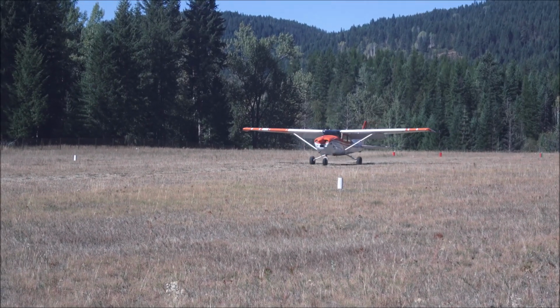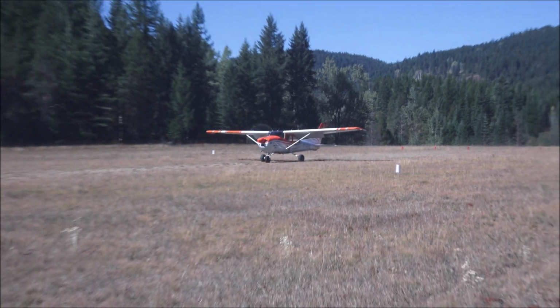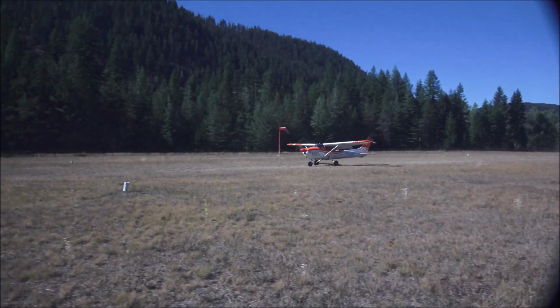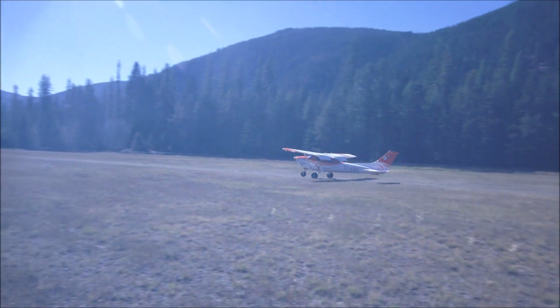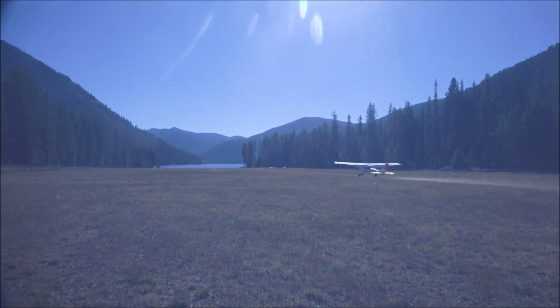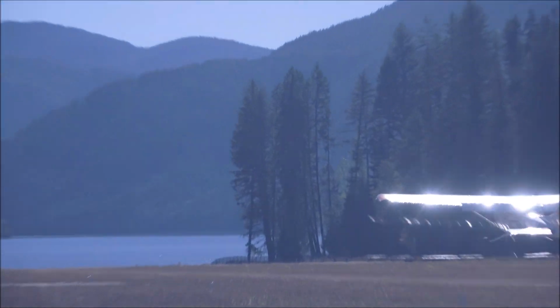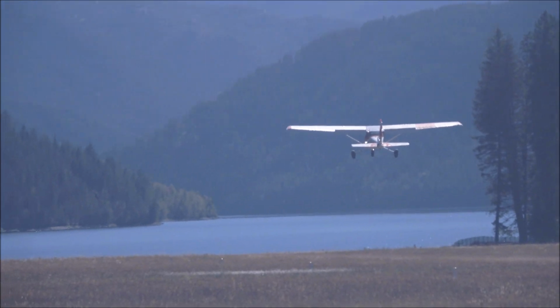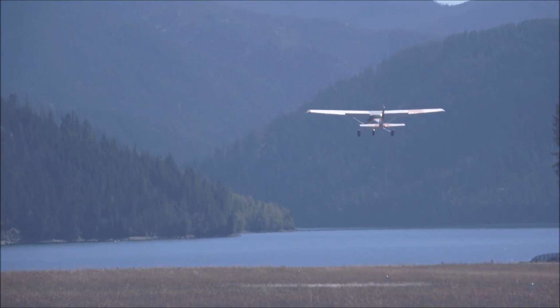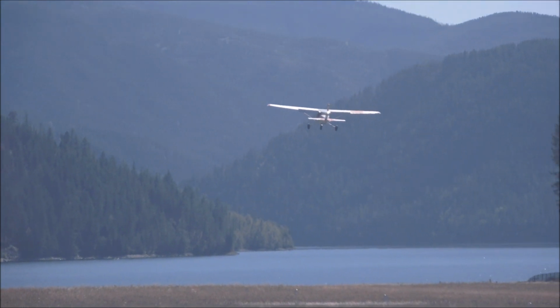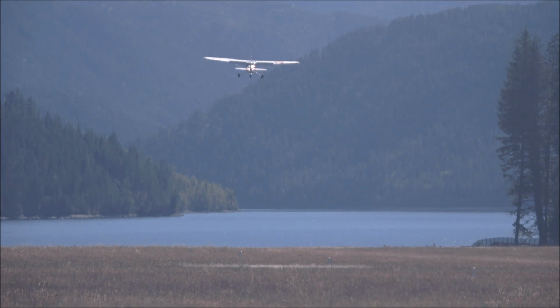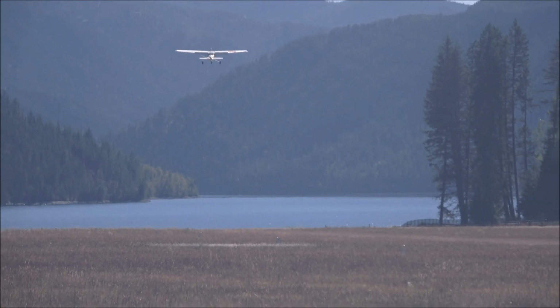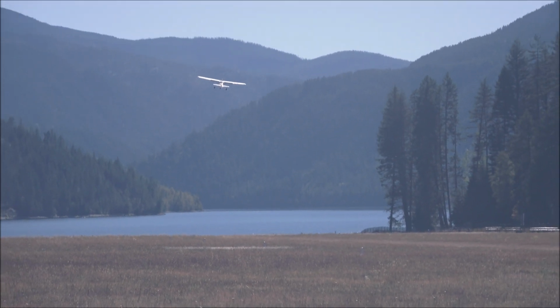Now we are taking off from Sullivan Lake. Something nice about approaches over water is that most of the time there are no obstacles, and this always adds a safety factor.